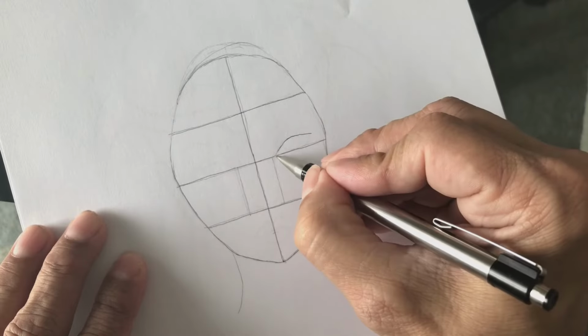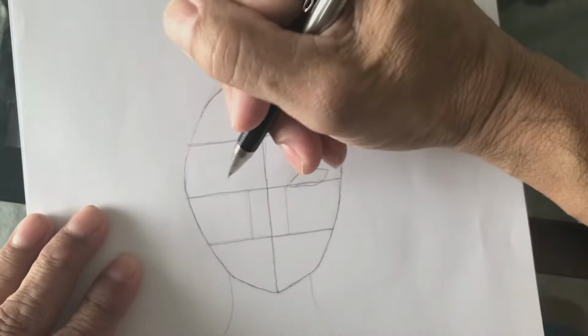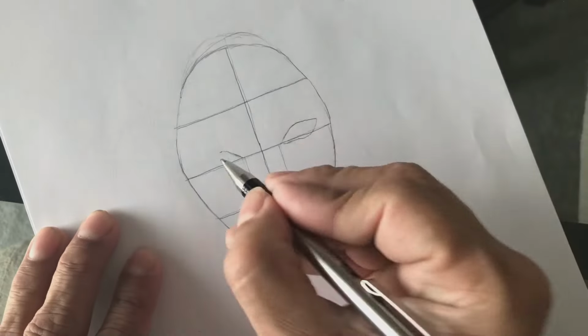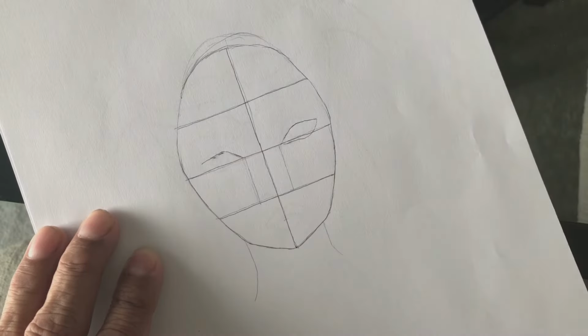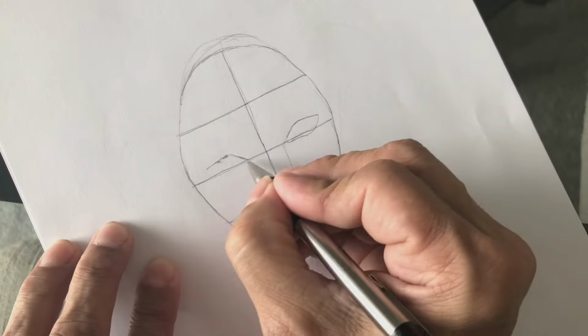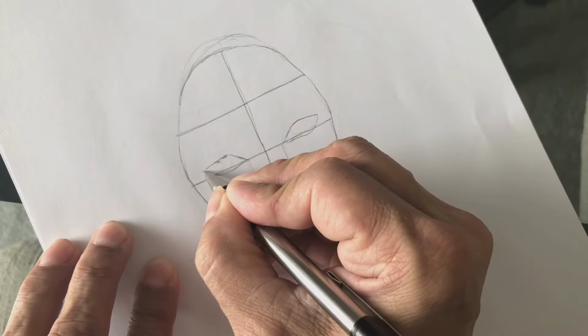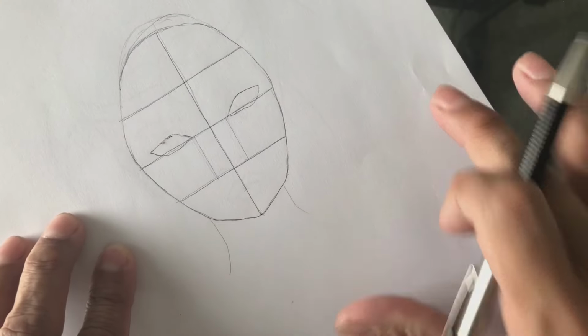And you can draw the eyes in any shape that you want. I like them in a sort of almond shape, and I'm just placing them on this line that I divided here. They're not directly on the line, they're slightly below. But remember, they're just your guidelines, you don't have to be exact.